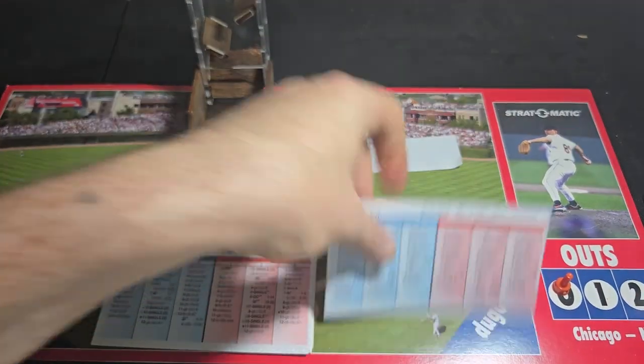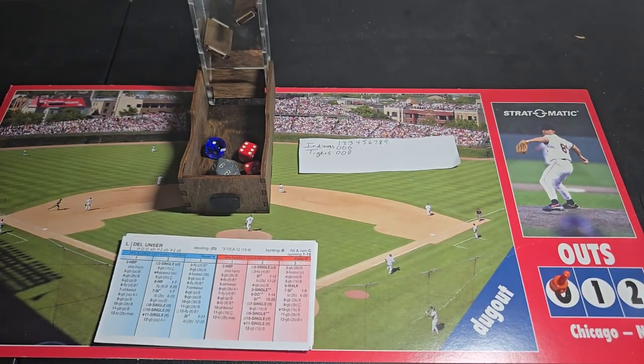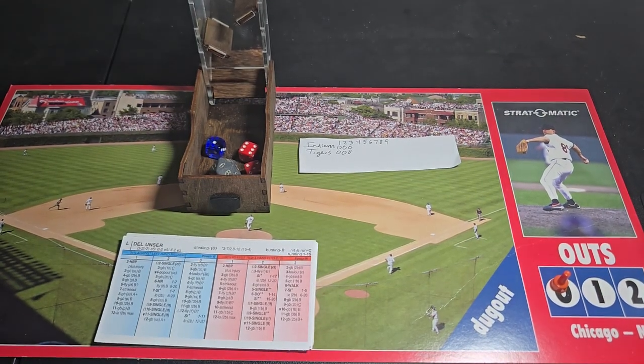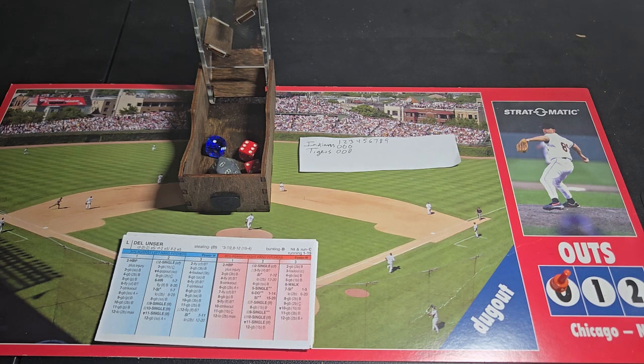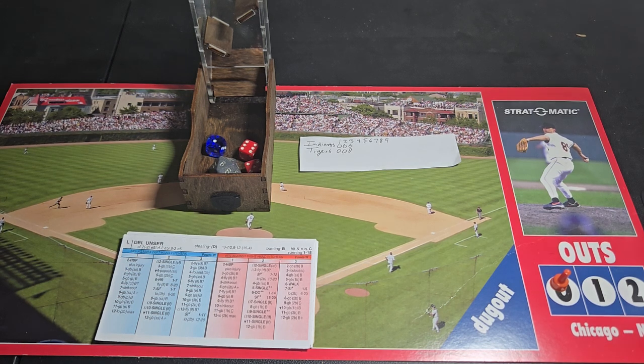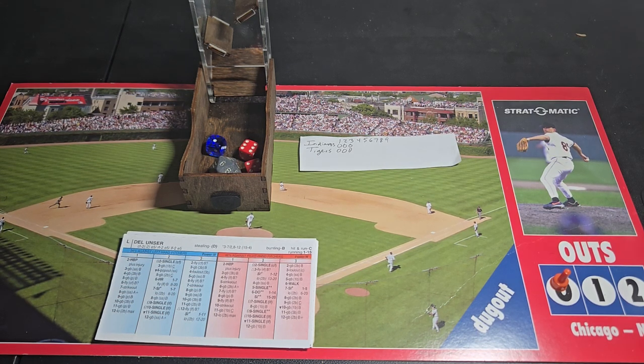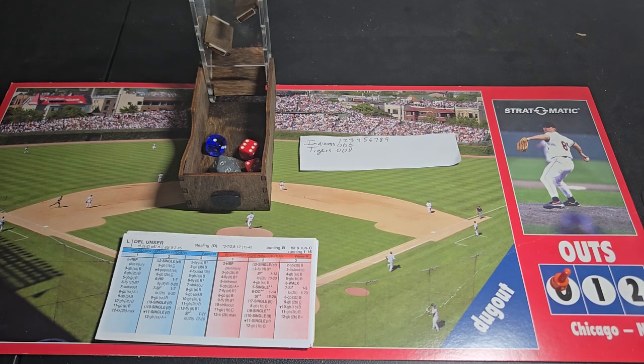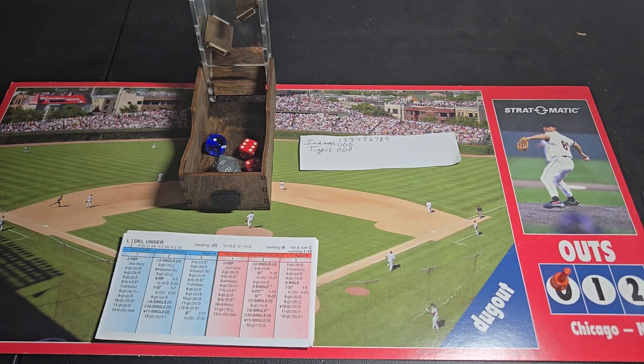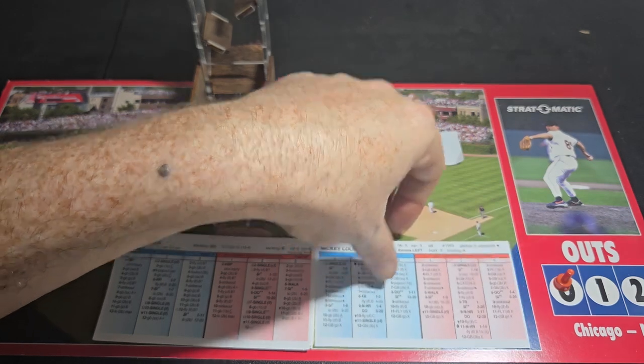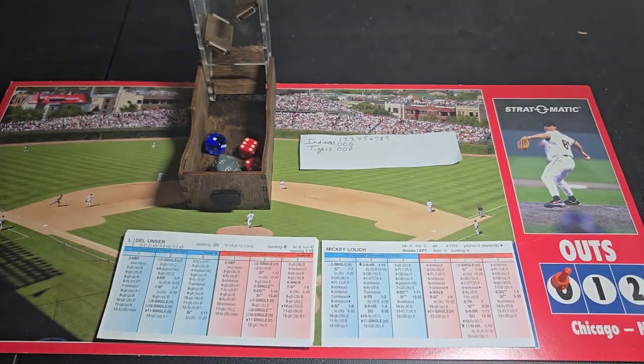All right, and by the way, Lolich's stats in 1974: 22 and 14, 22 wins, 14 losses, with a 2.50 ERA and 41 starts. In 327 innings pitched, he walked 74 and struck out 250. That is a darn fine season.